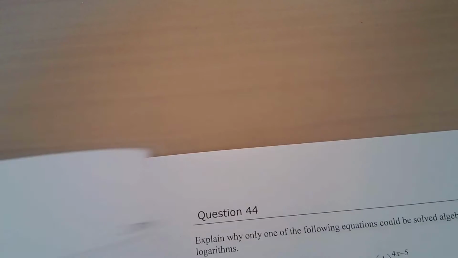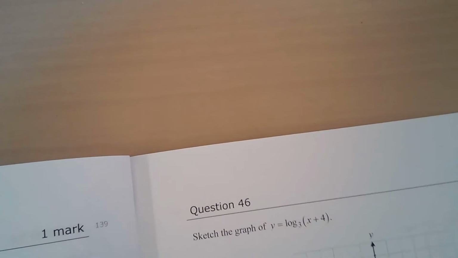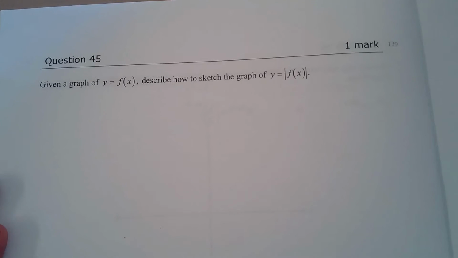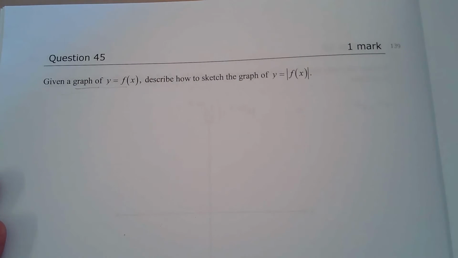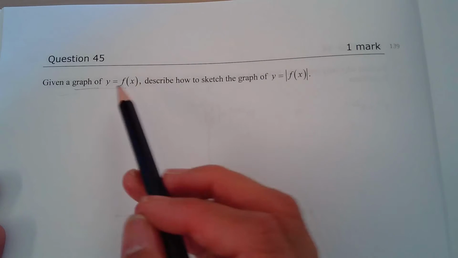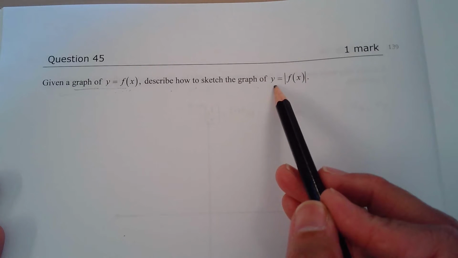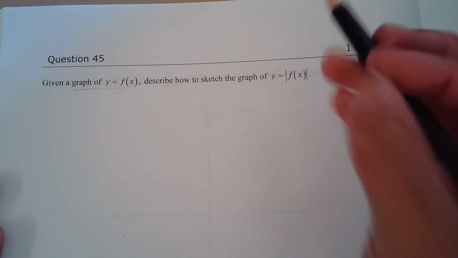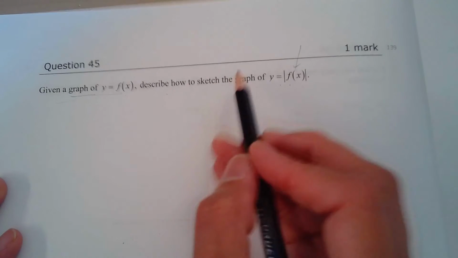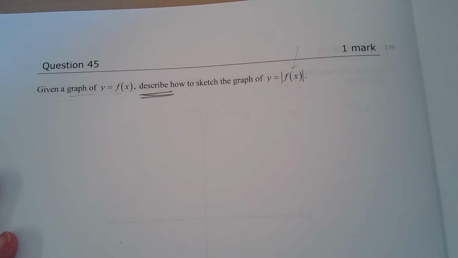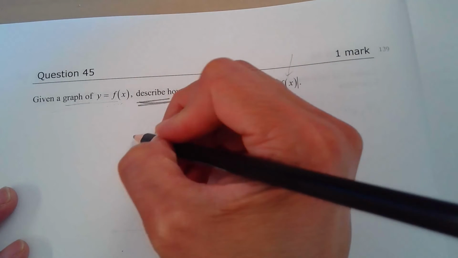Anything in here? When you're just describing that in words. Oh, 45. Yeah, we kind of talked about this yesterday. Well, just us two. So it says here, given a graph. When I looked at this, I thought, given the graph, what graph? Because when they say given a graph, I'm expecting a graph here. It kind of threw me off for a second. So it says here, given the graph of y equals f of x, describe how to sketch the graph of y equals the absolute value of f of x. The absolute value takes the negative y value and turns it into a positive. So in this case, it says describe. So how do we describe how to sketch? To describe that, let me show you something first.